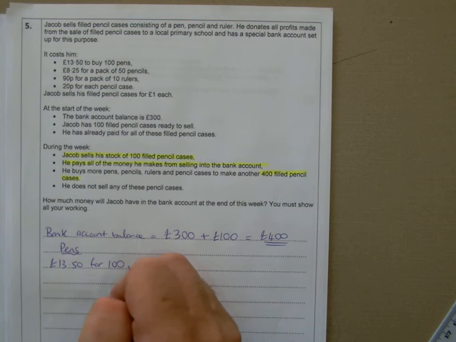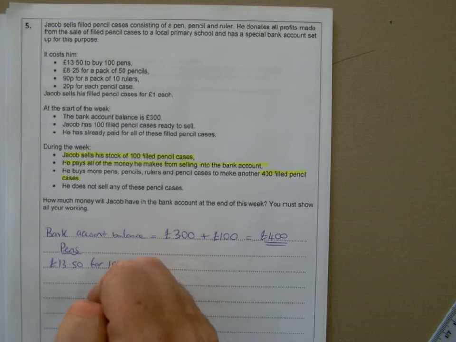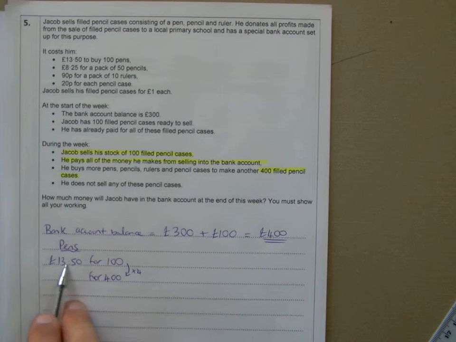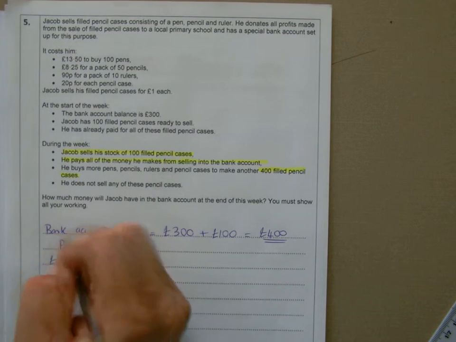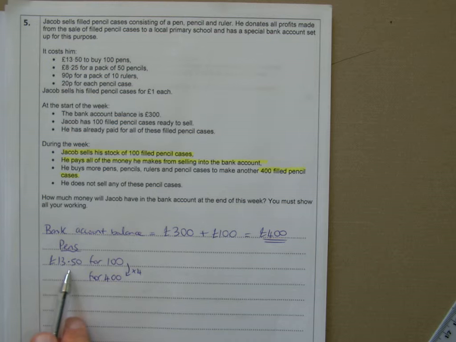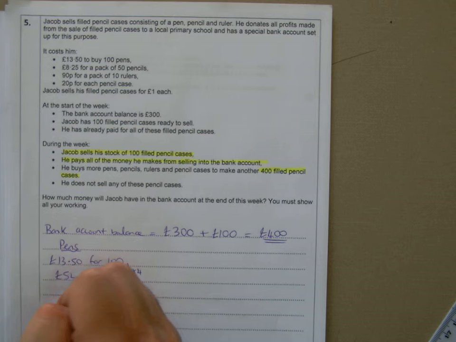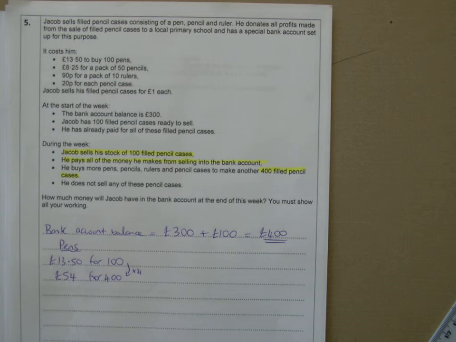So what I need to do is just scale this up, times it by 4. So I need to times this by 4 as well. £13.50 times by 4. Times by 4 is easy because you just double it and double it again. If I double that, I get £27. If I double it again, I get £54. So that's how much the pens will come to for 400 of them.